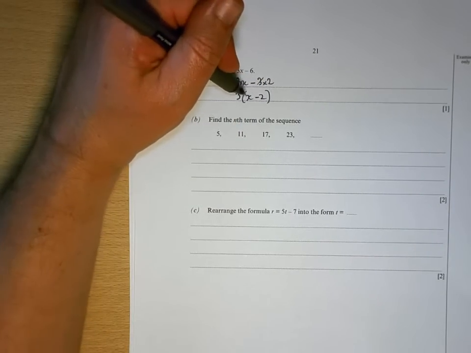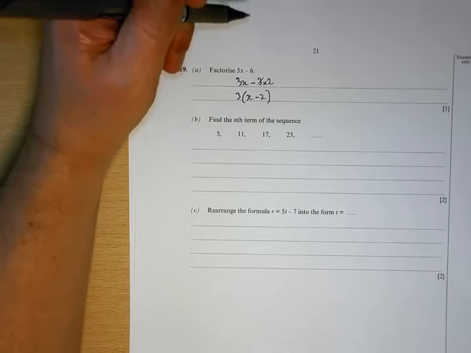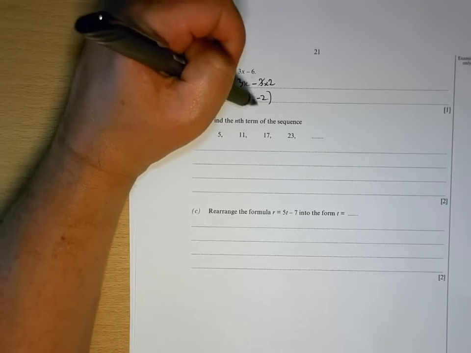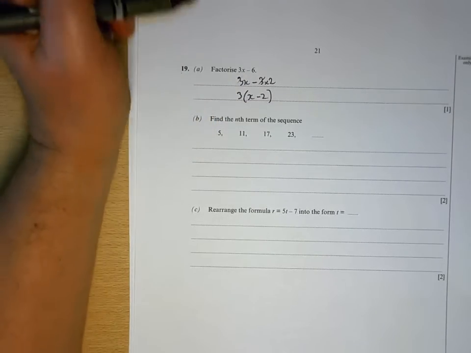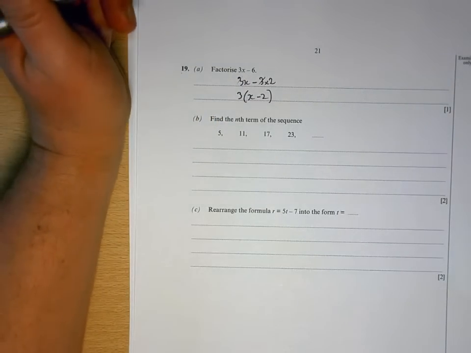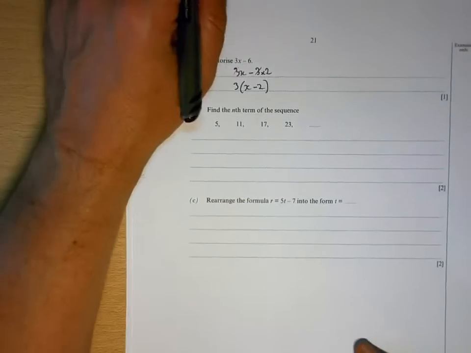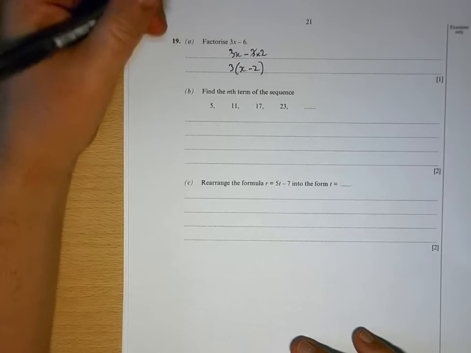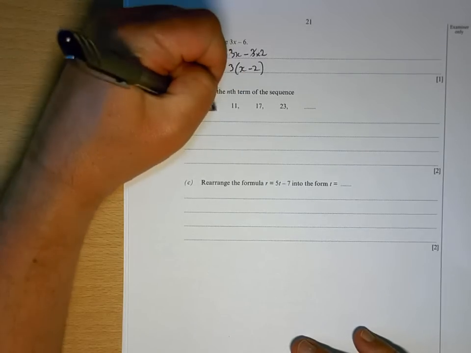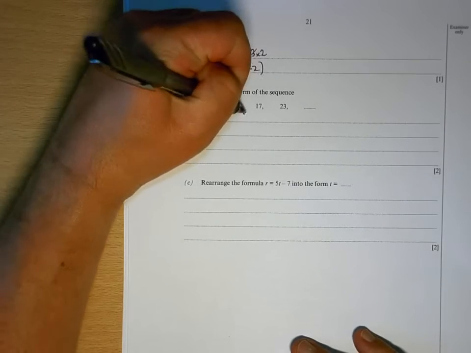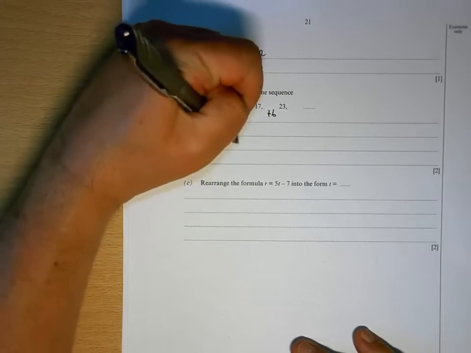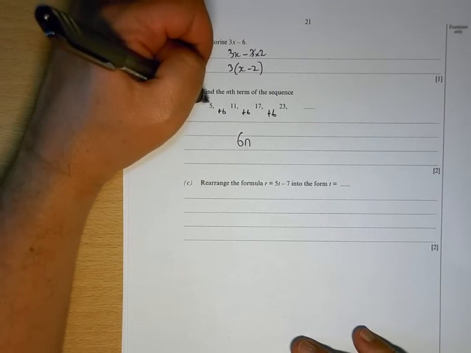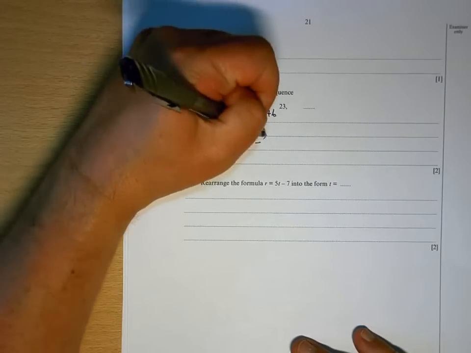And you can check it easily enough by multiplying it back out. 3 times x is 3x, 3 times minus 2 is minus 6. I know that's right because I've checked it. Nth terms, we've done plenty of practice on these. Find the difference to find out what n rule it is. This is going up in 6s, so it's a 6n rule. Is the first term 6? No, it's not. It's 1 less. So take 1. Job done.